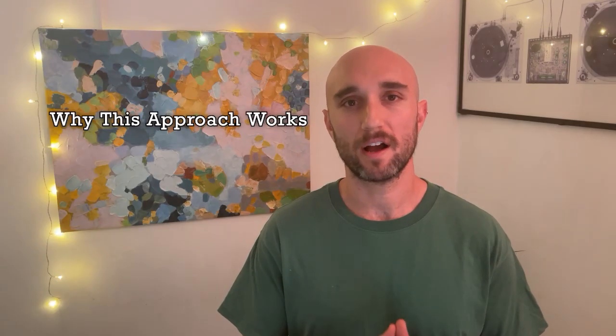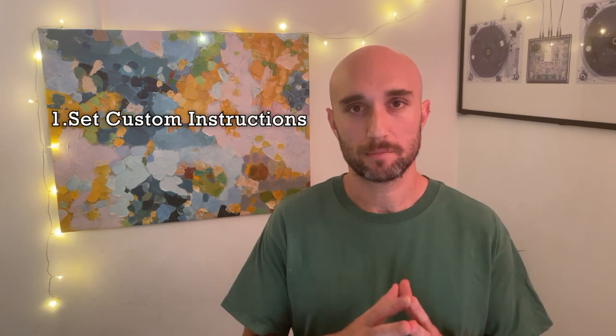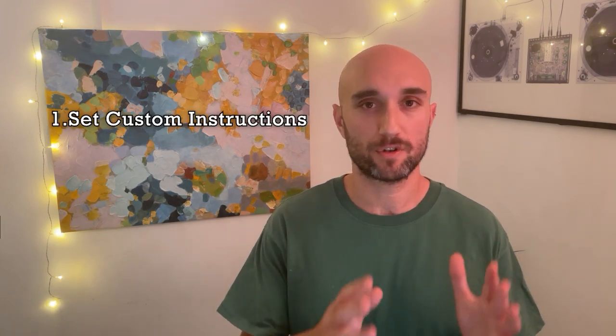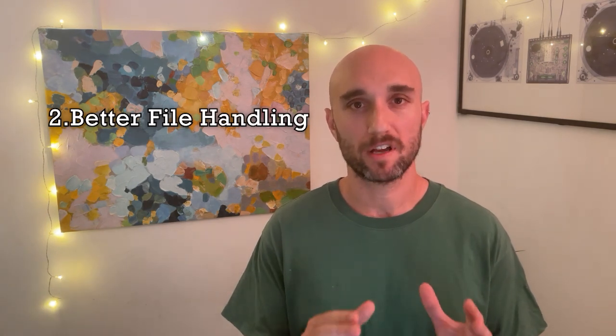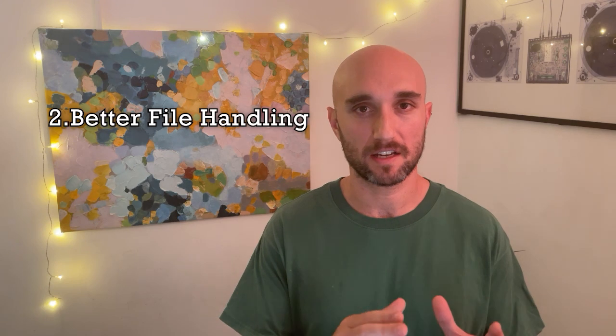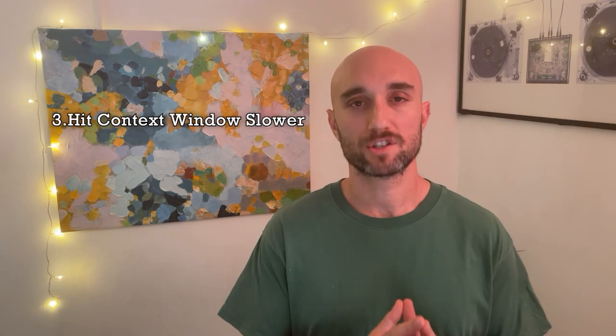Okay, so here's why custom AI projects work. You can set custom prompts or custom instructions, which are like settings for your specific use case of the LLM. They both understand and handle documents and files much better because you're uploading them to the project settings and not to the specific chat. You're much less likely to hit the context window or hit rate limits as fast.